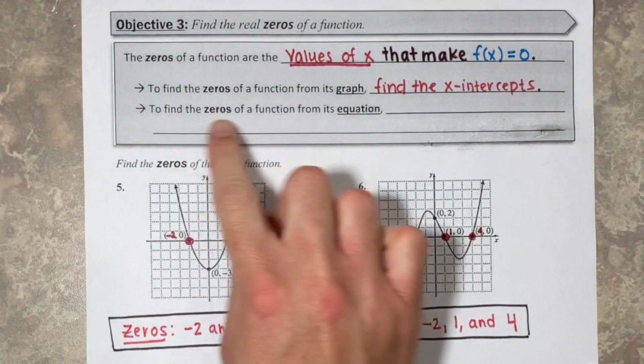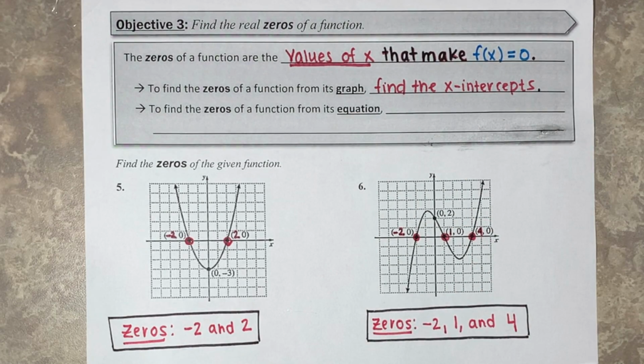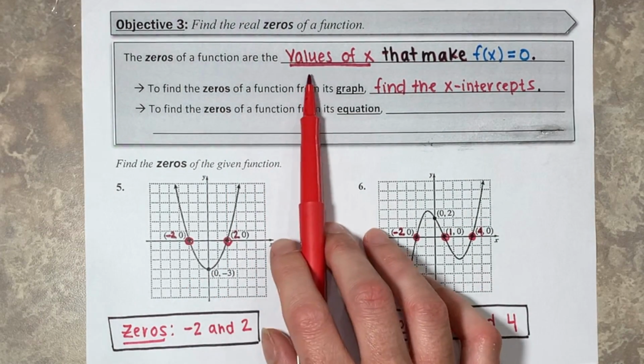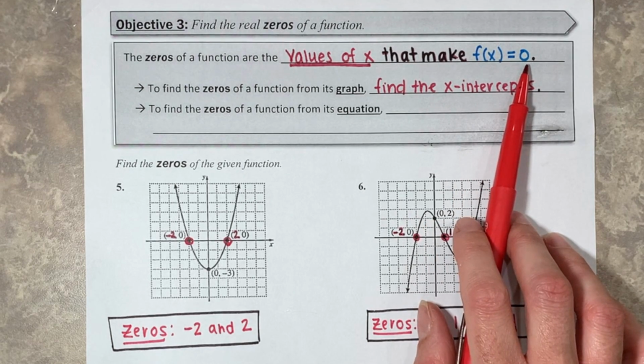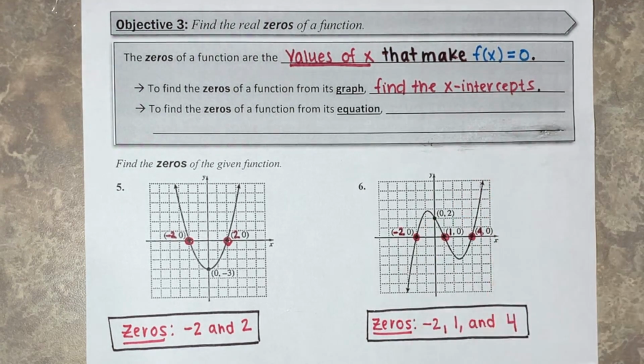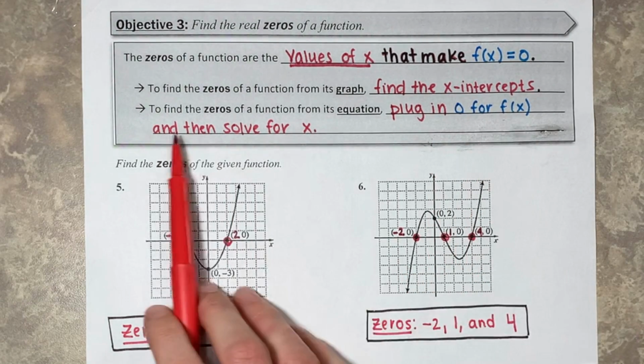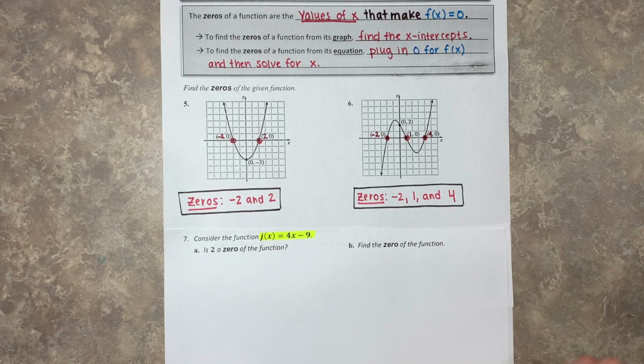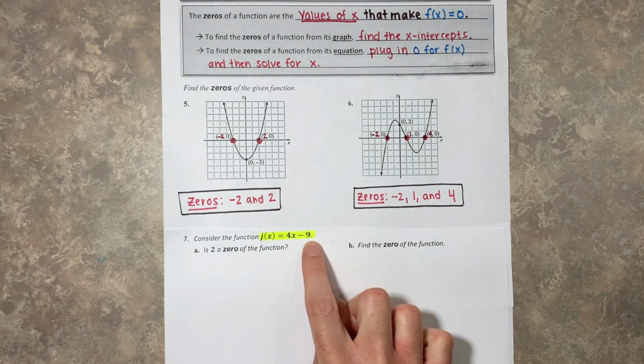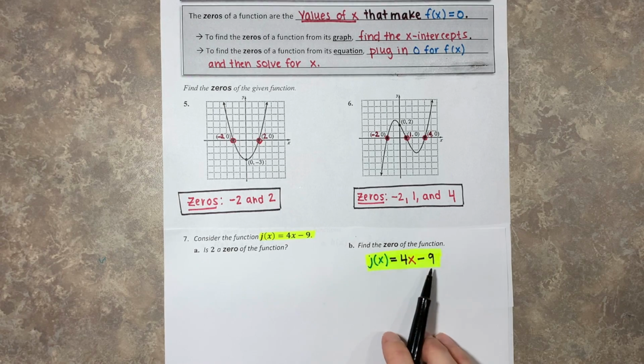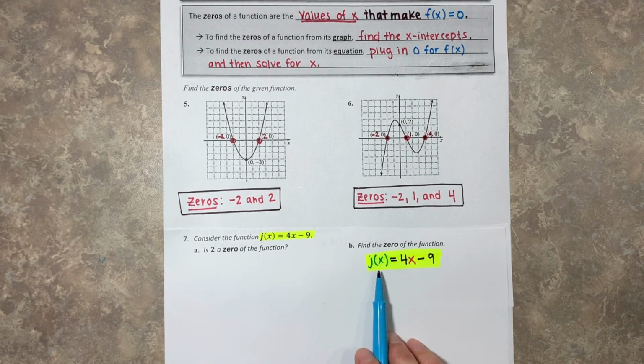Next, how do we find the zeros of a function from an equation? Well, we know that the zeros are the values of x that make f of x equal to 0. So to find the 0 from an equation, we're going to plug in 0 for f of x and then solve for x. So let's actually start with part B. We want to find the 0 of this function. So I started by copying down the given function. So to find the 0 of a function from its equation, we plug in 0 for f of x. So in this case, we have j of x instead of f of x. So let's plug in 0 for j of x, and then we can proceed to solve for x. Because remember, the 0 is the x value that makes j of x equal to 0.